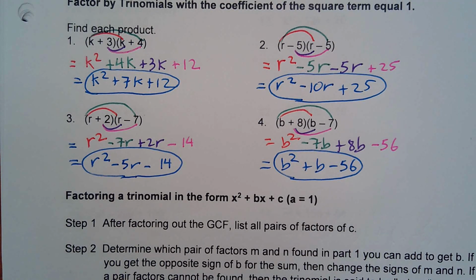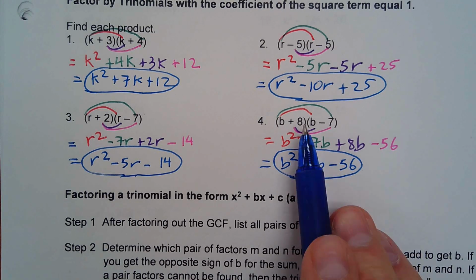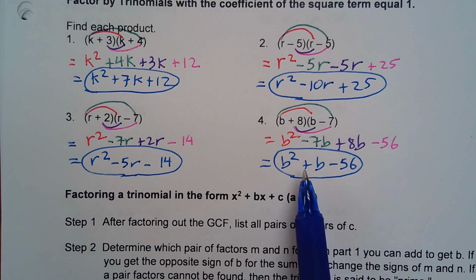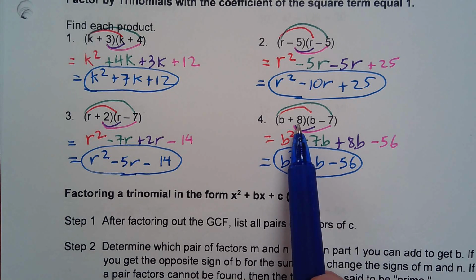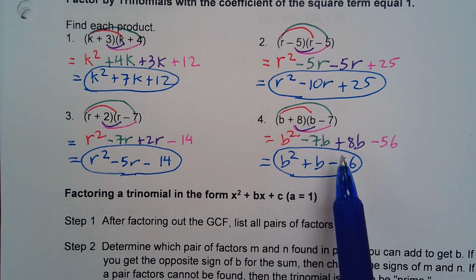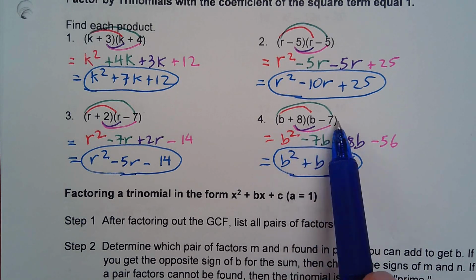Now, factoring, we're going backwards. We want to be able to start with something like this and get into this form. And a couple things you want to notice. If I'm starting with this, notice this negative 56. That came from the product of these numbers here. So when I'm looking at this number here, it's going to give me the possible factors I have here.